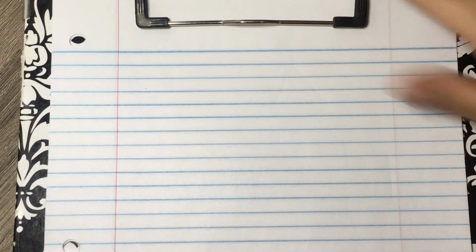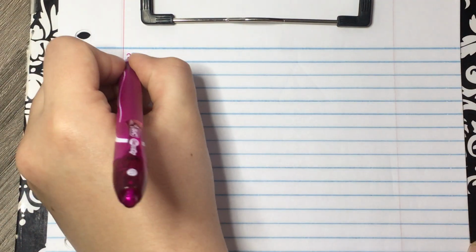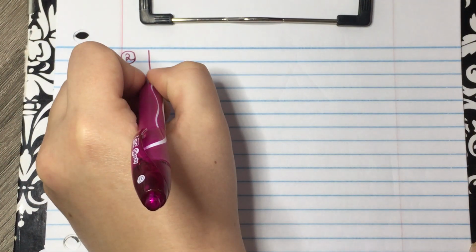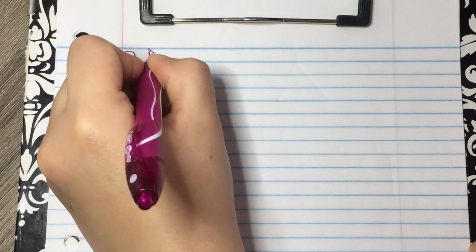Now we're taking a look at number 2, still with the same directions. Our goal is to solve for those missing legs.